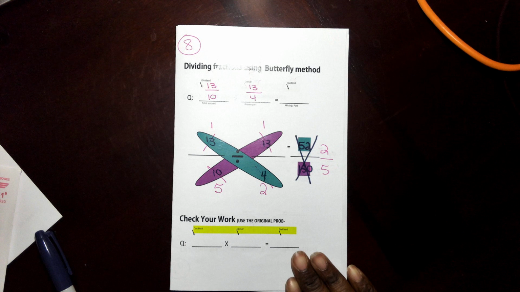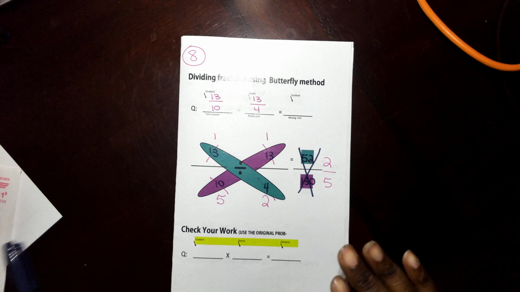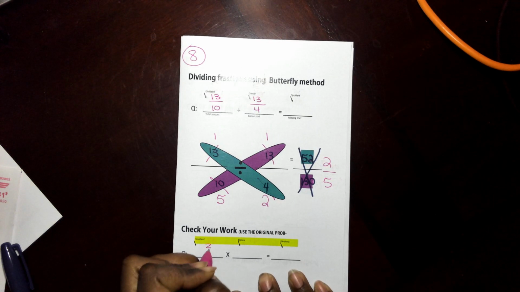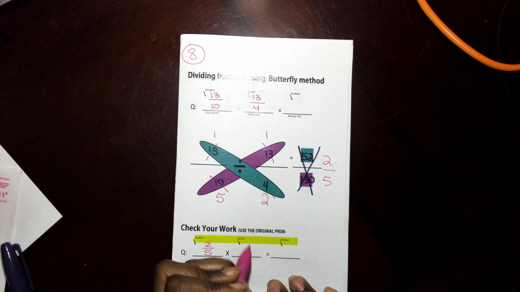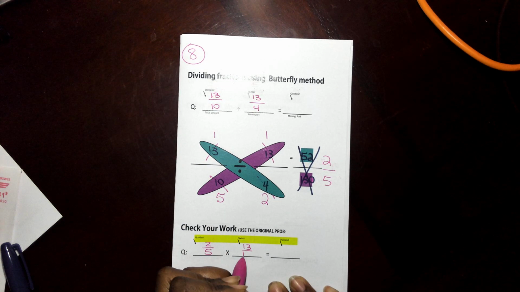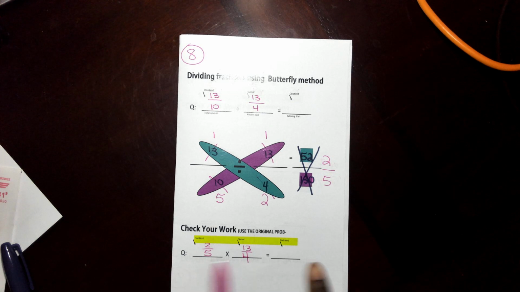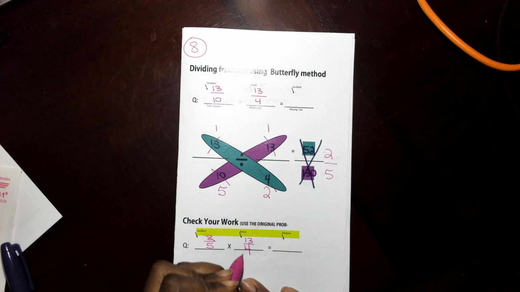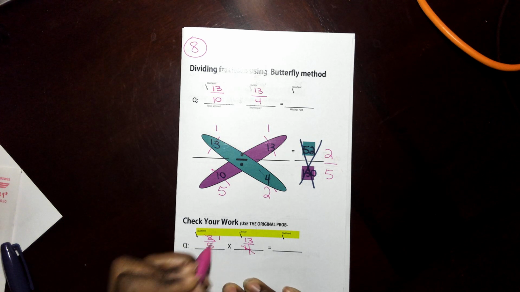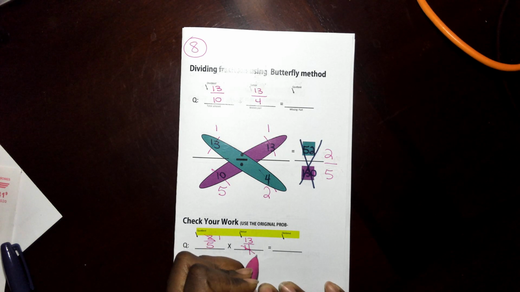And we can check our answer just to make sure that we have the correct answer by plugging in our quotient, 2/5, times our divisor, which was 13/4. And we just multiplied across. We're going to look first to see if we can cross cancel. 5 and 13 can't be reduced, but 2 and 4 can. So I'm going to divide both sides by 2. 2 divided by 2 gives me 1. 4 divided by 2 gives me 2.